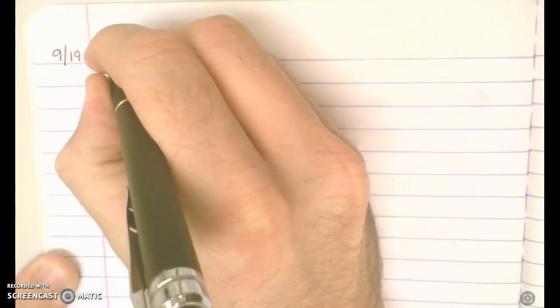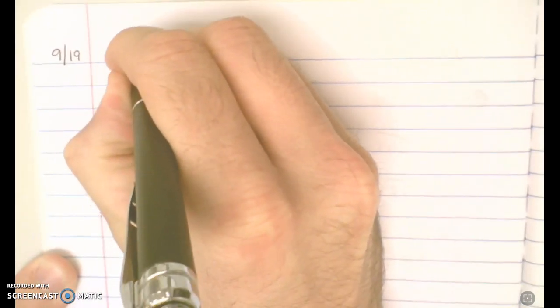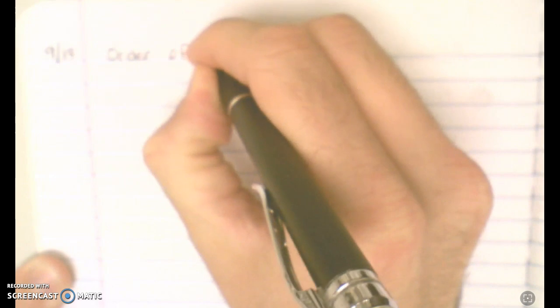Alright, our next topic is going to be on order of operations. So we're going to take a look at and follow the correct order when we're solving expressions and evaluating them. So today is the 19th, and the topic is going to be order of operations.